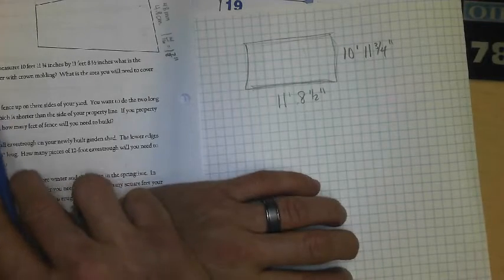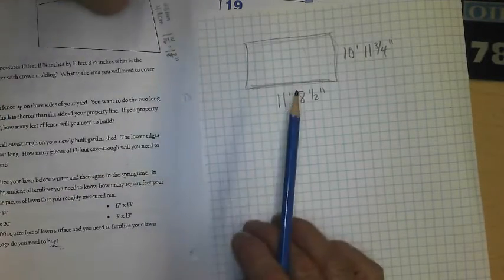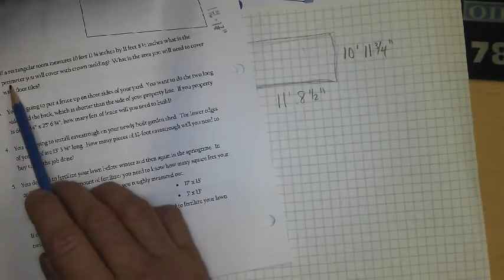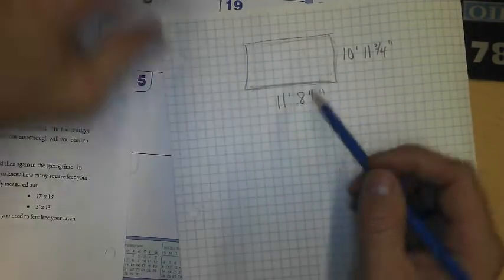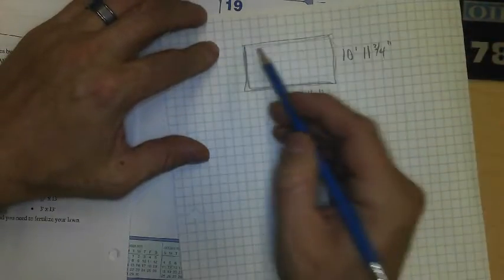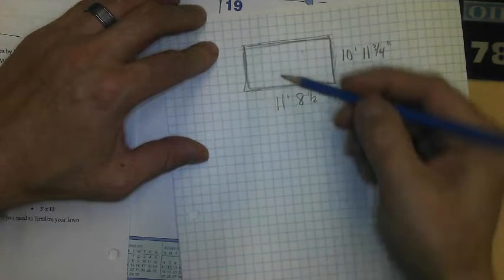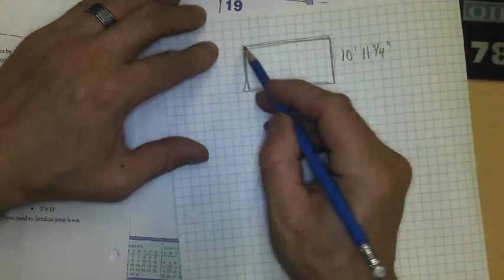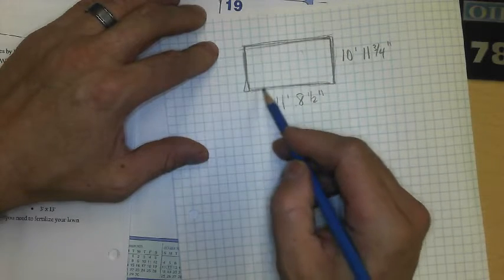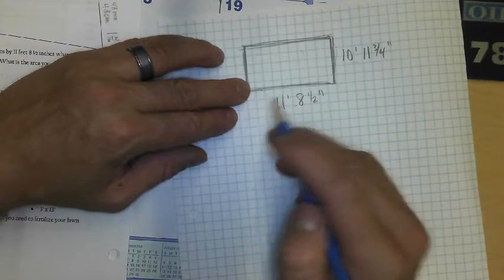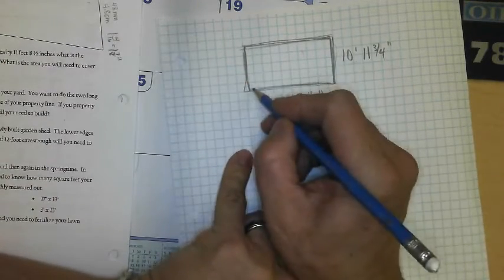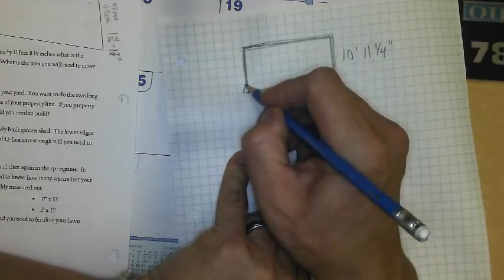So it wants you to find perimeter. Okay, so it talks about perimeter for crown molding. Well, crown molding is something you put up in the top corners where your wall meets your ceiling. And it's the same type of thing as baseboards. Baseboards you put around the bottom where your wall meets your floor. Okay, but basically it goes around the perimeter of your wall.